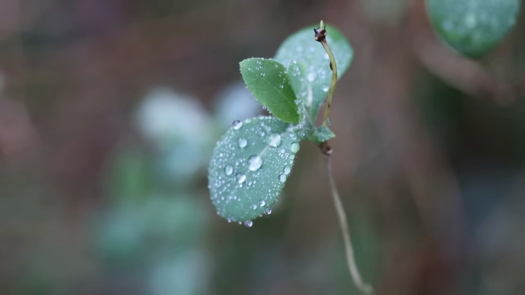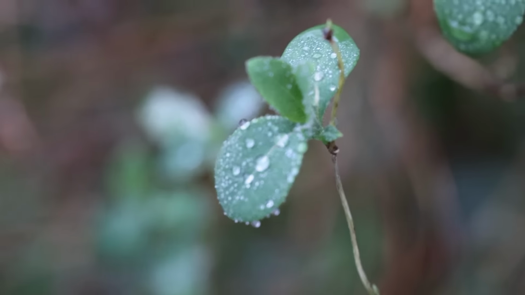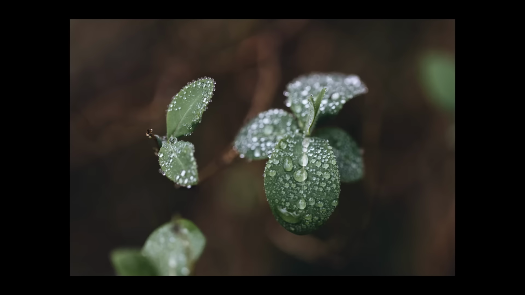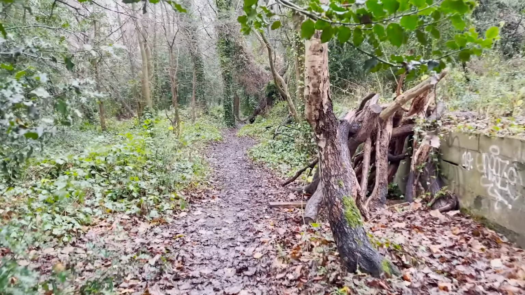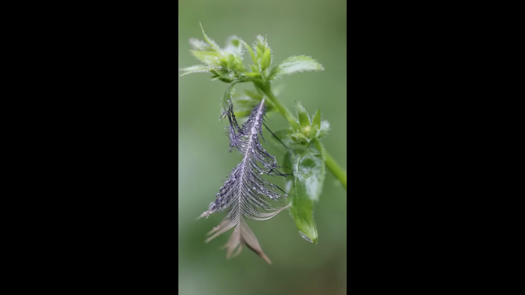These tiny leaves with these crystal-like water droplets also looked nice, and I thought deserved a quick snap, as did this fern, which stood out nicely against the dark background. Further along my walk, I found this interesting feather, covered in droplets and hanging onto a small leaf.